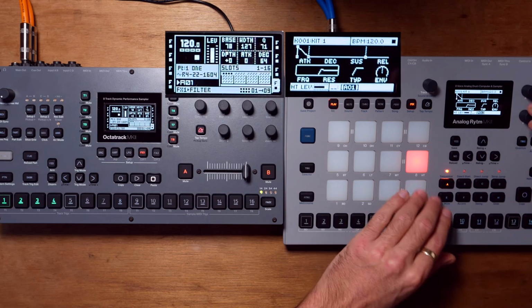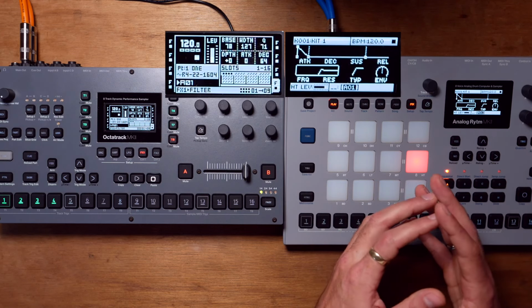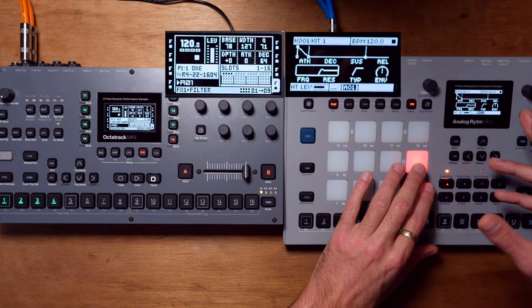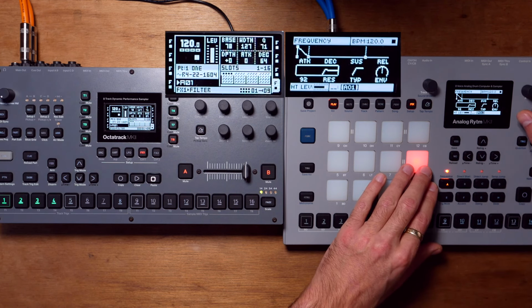Now I want to try this one thing out. I felt like it's a lot more detailed when it comes to the really high frequencies, when only those are left.